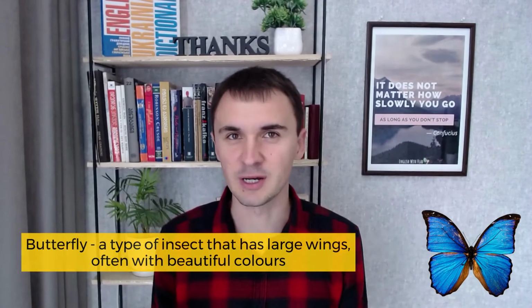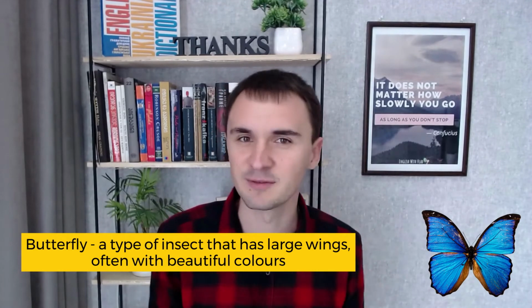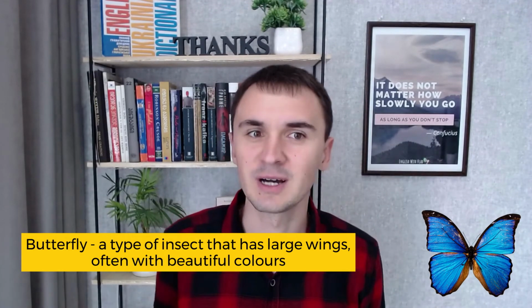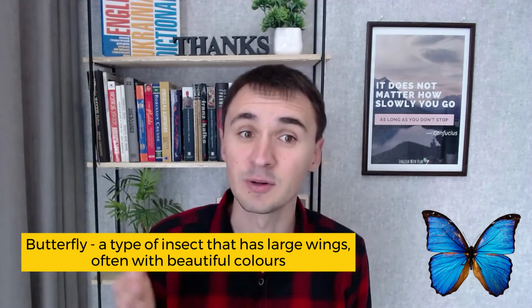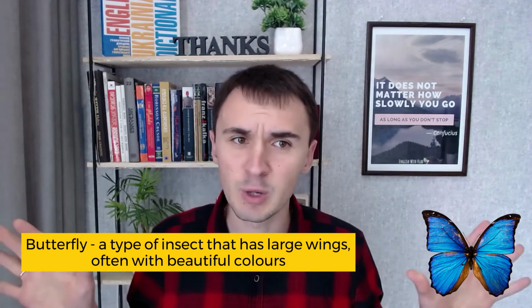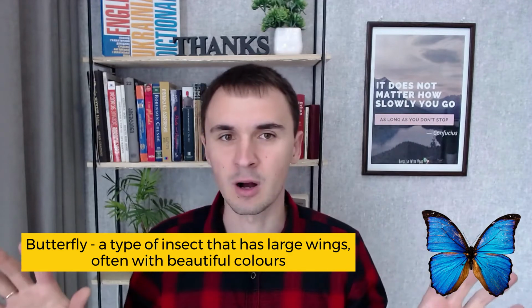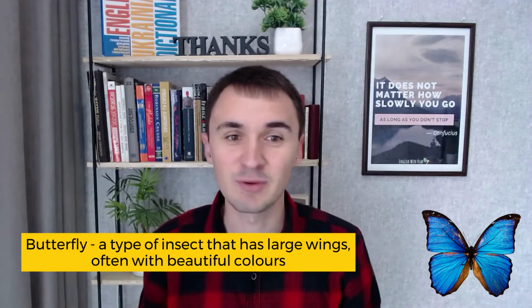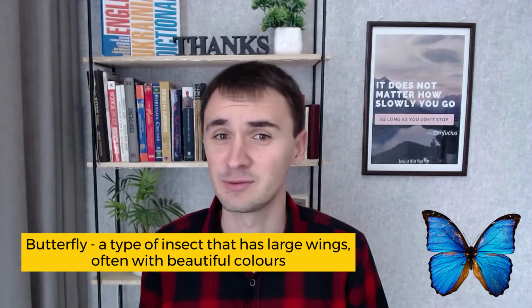All right. Next on our list is a butterfly. I think everyone knows this butterfly. It's a really beautiful insect. Longman defines this as a type of insect that has large wings, often with beautiful colors. I love butterflies. I take photos of them everywhere. I think there is no person in the world who doesn't like and doesn't enjoy watching butterflies.